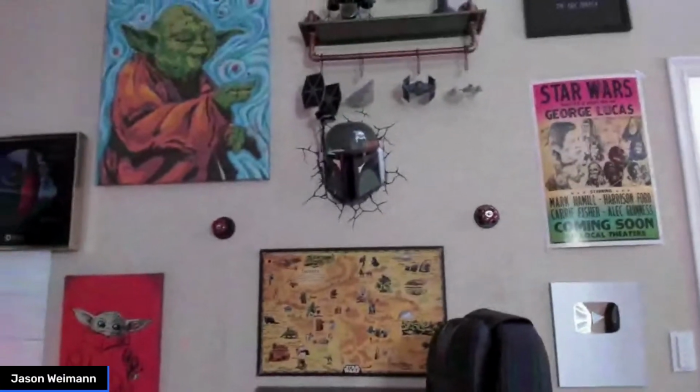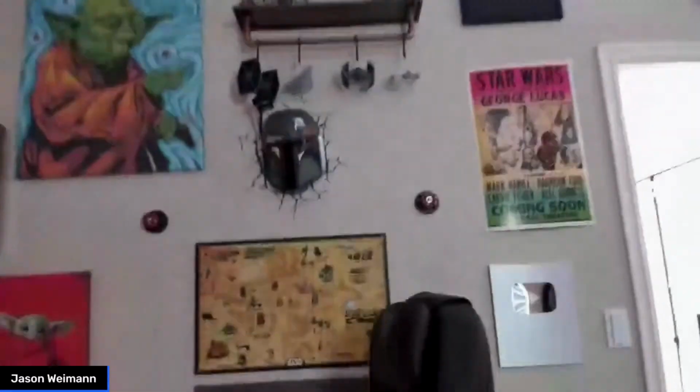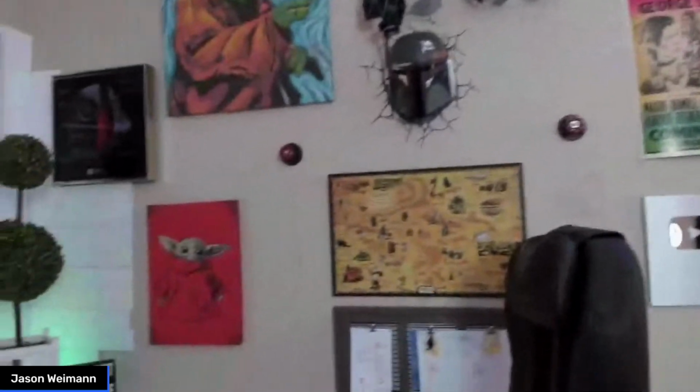Nice. Oh, nice. So I had a bunch of Star Wars stuff and popped it all up on there. Decided to make a Star Wars wall. That's out of it a cool little poster thing there.